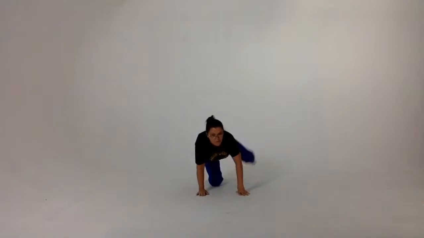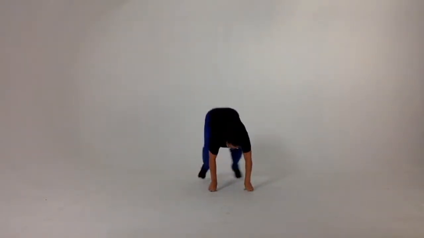And switch, straight up with that other leg, up it goes, and pulse. Small movements. Don't drop that knee down, keep it up, and pulse. 3, 2, 1, and relax. And relax, good work.